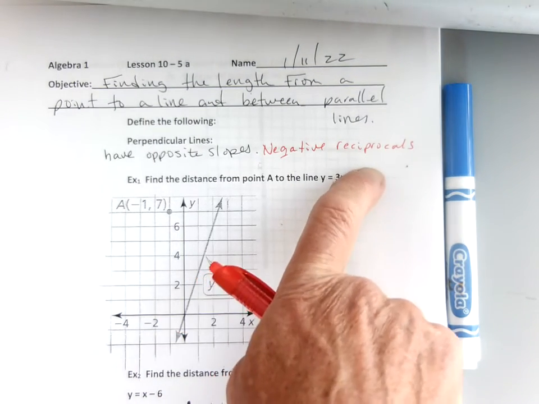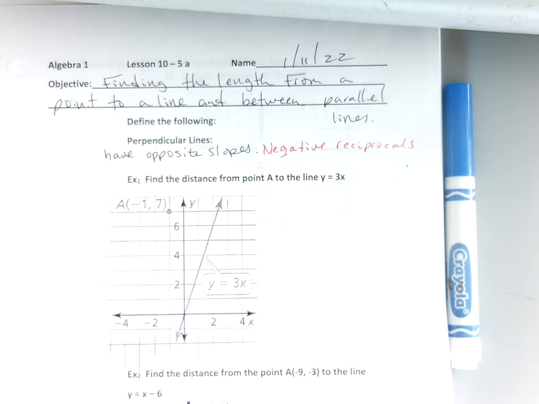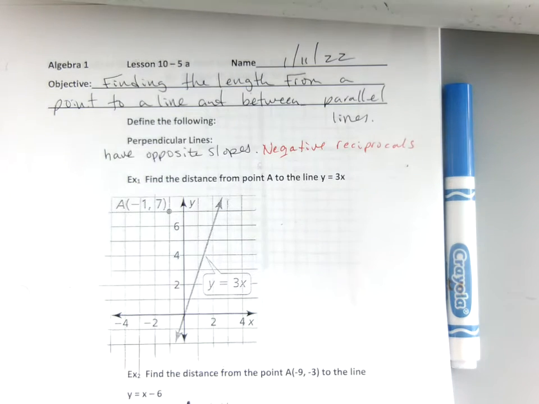It's going to say, what do you know about the slope of lines? You can say they are negative reciprocals. Don't use the word opposites, because opposite's not quite correct. Opposite doesn't really mean anything. So now let's take a look at how that's going to help me with example 1.